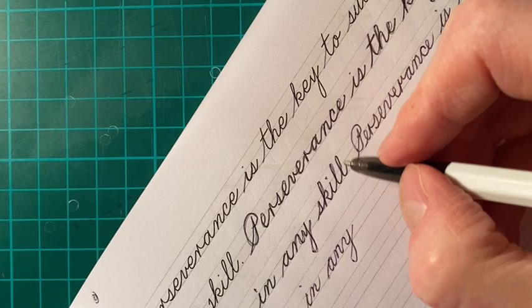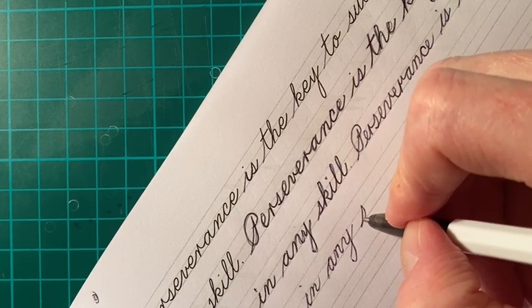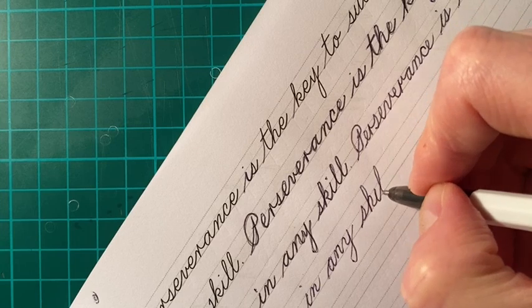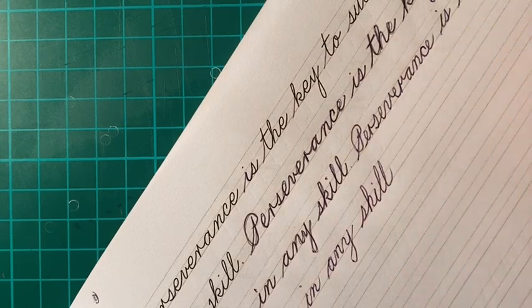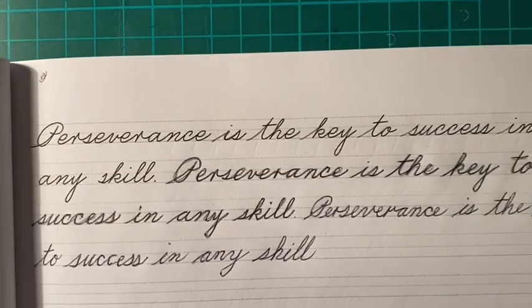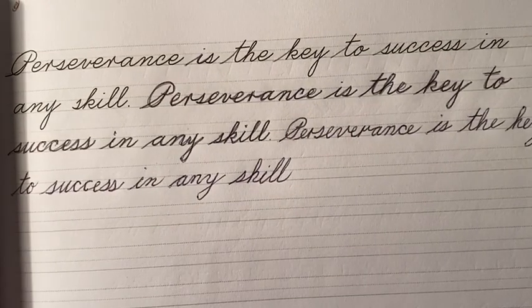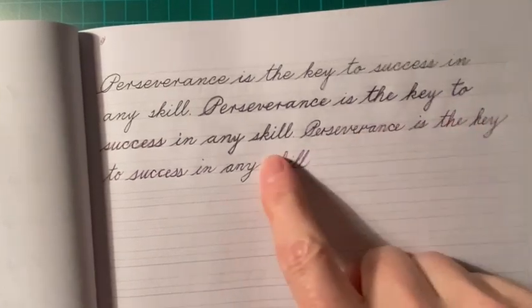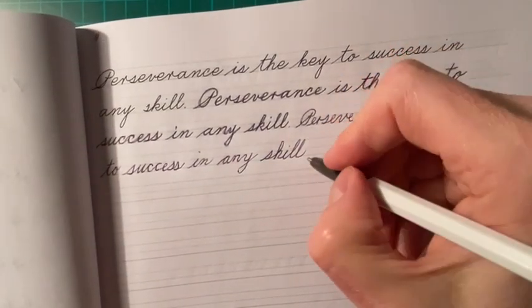Then we want the word skills, so over for K, an I, an L, and out. Not bad. That's not bad, actually, is it? That's not a bad attempt. My attempt. Then, of course, full stop.